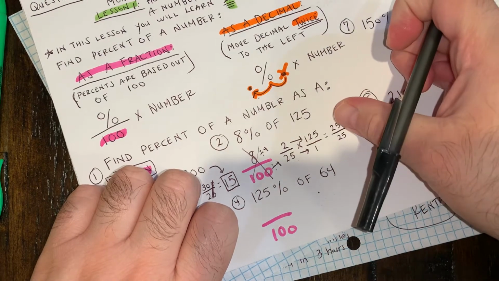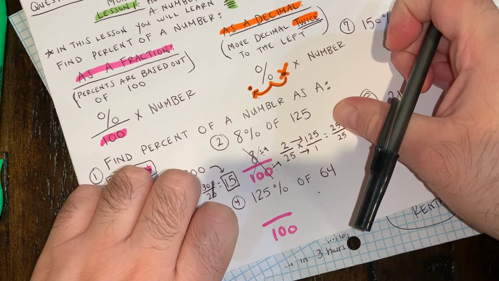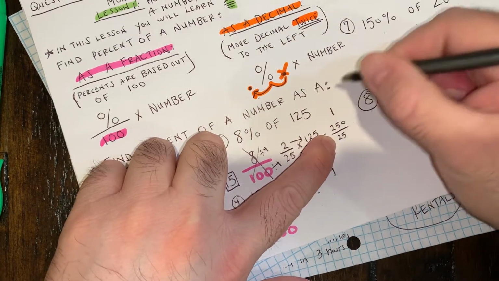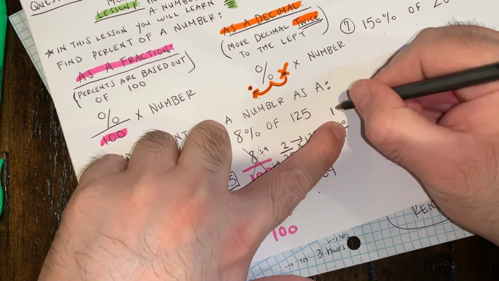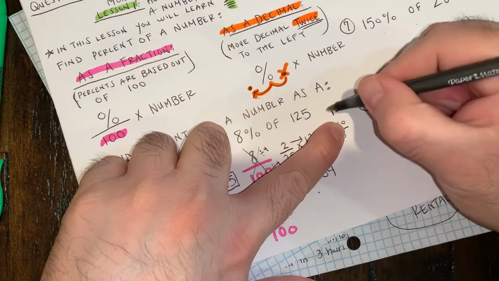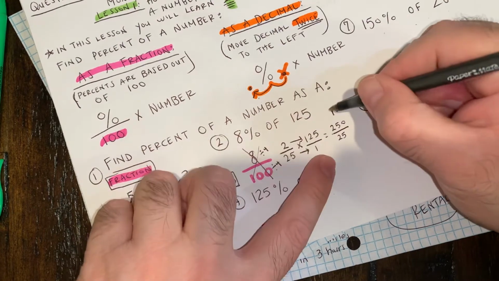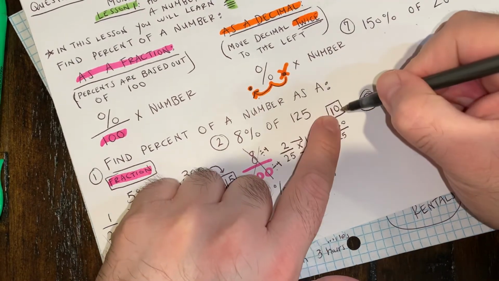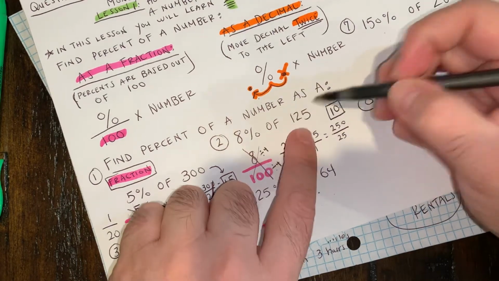If you ignore that 0, you're going to realize that 25 divided by 25 equals 1. But since you have a 0, it's actually going to be 10. So there you have it. 8% of 125 is going to be 10. Or you can also say that 10 is 8% of 125.